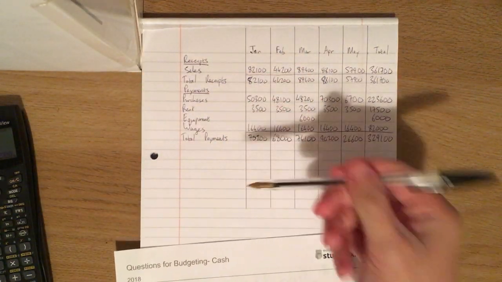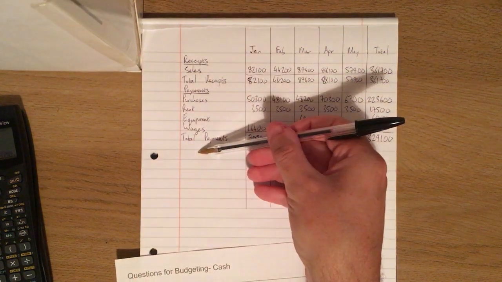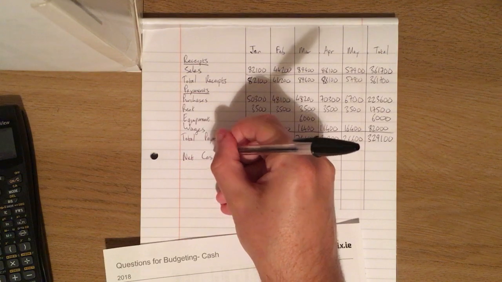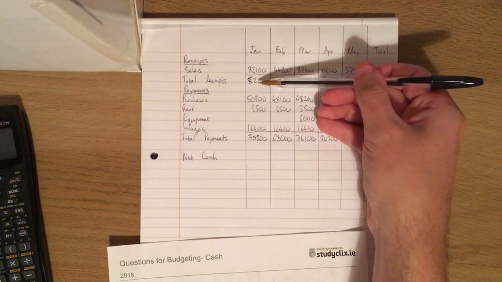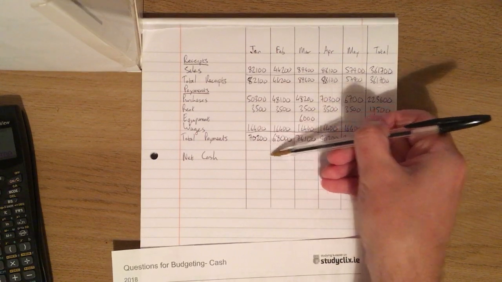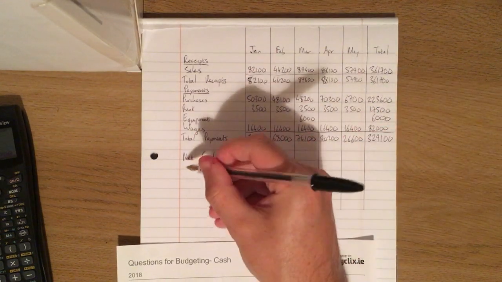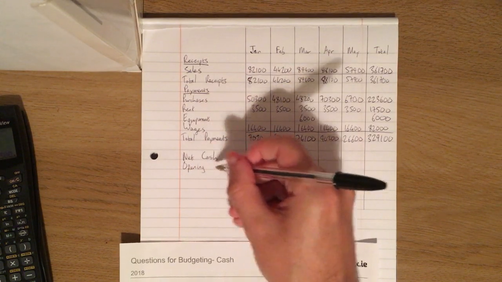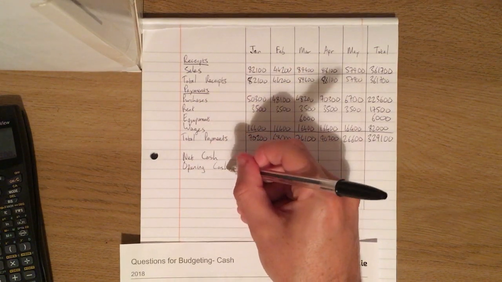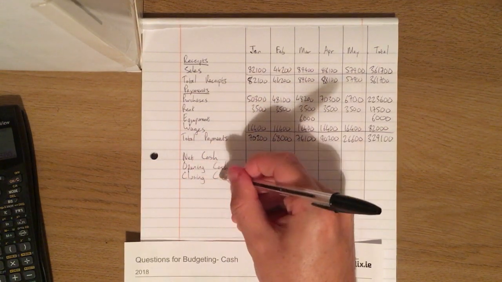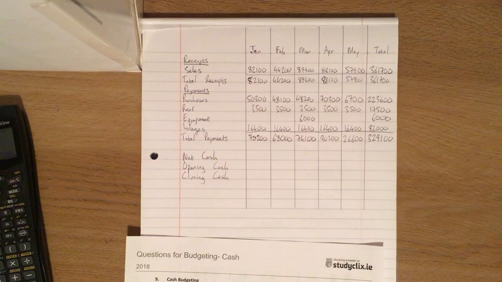All right, so now I would skip a line and then I'm going to do net cash. So that's just receipts, takeaway payments is your net cash every single time. All right, you're going to add net cash to opening cash, and that's going to give you closing cash. And that'll be us done.